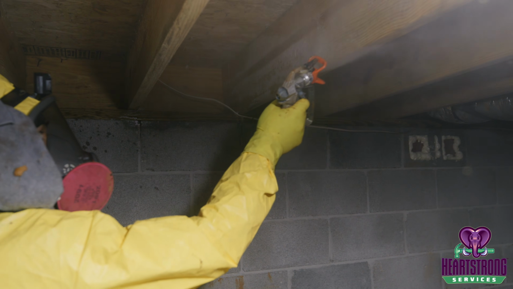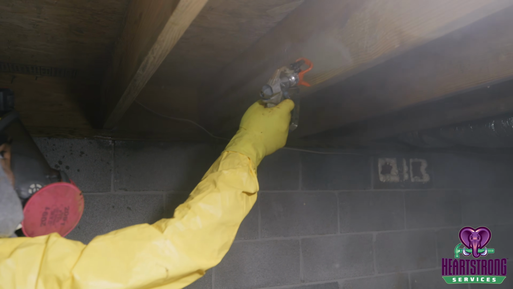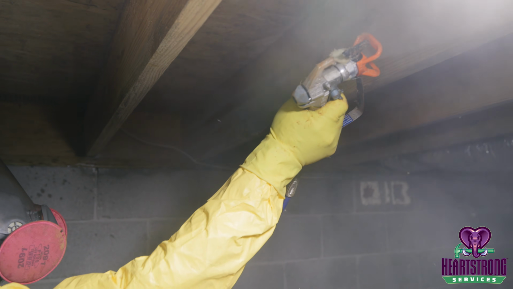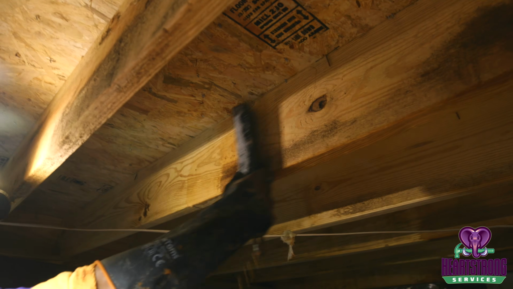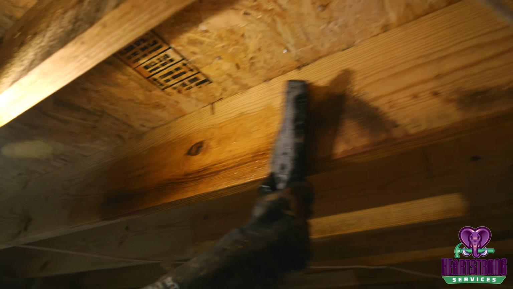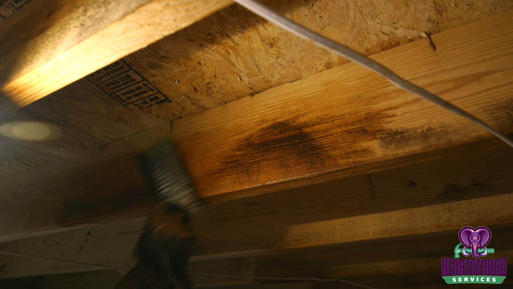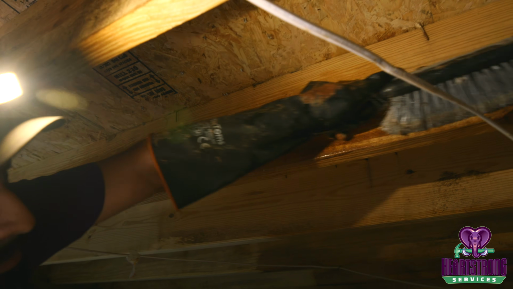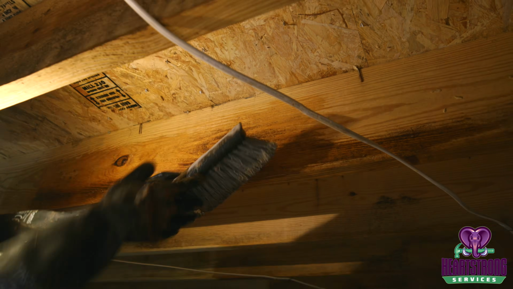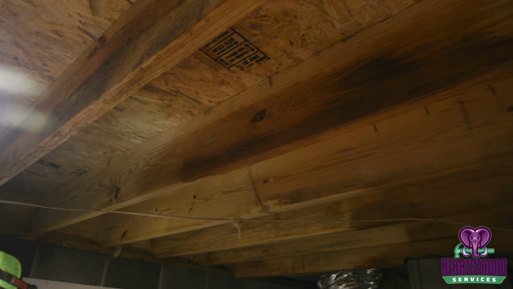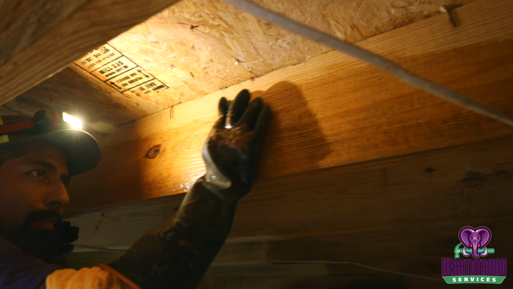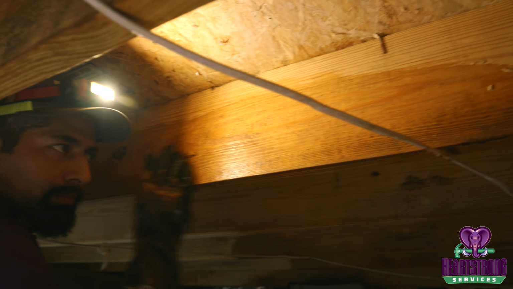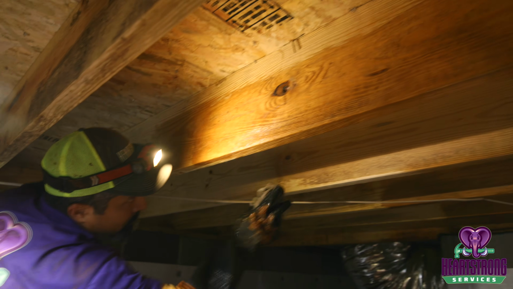The treatment is methodically applied to joists, beams, and subfloor surfaces, reaching the areas where fungus can hide and spread. As it works, the results are visible. Dark staining begins to lift, and the wood brightens back to its original yellow pine color. That change isn't cosmetic. It's a sign the surface is being cleaned and restored. Once coverage is complete, we inspect for missed areas, clean the workspace, and leave the crawl space safer and ready for long-term moisture control.